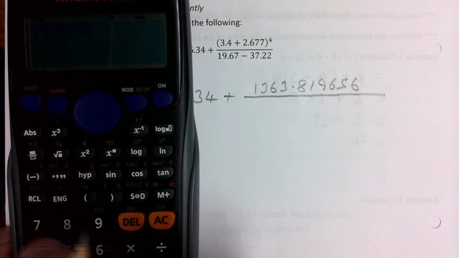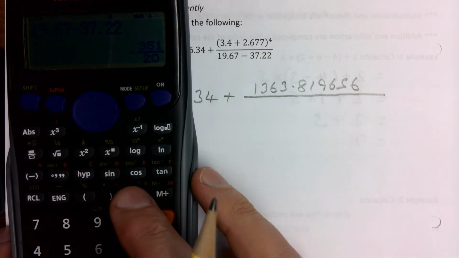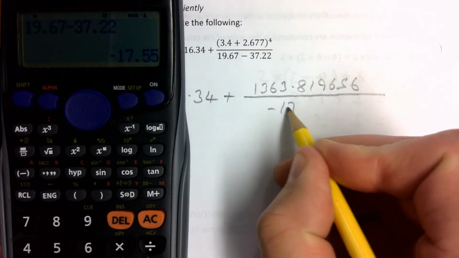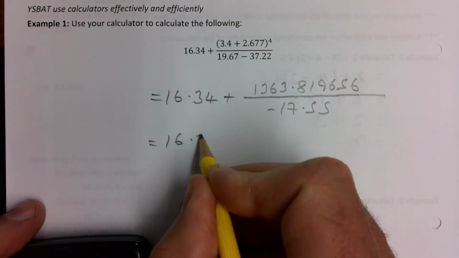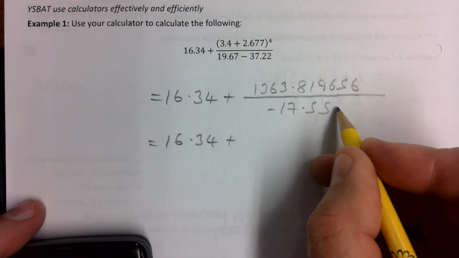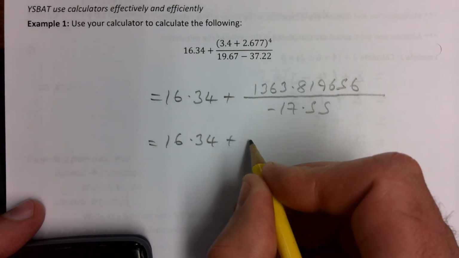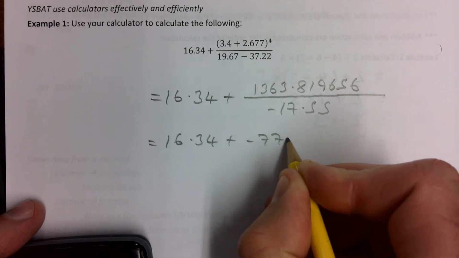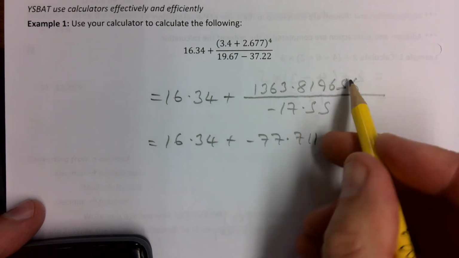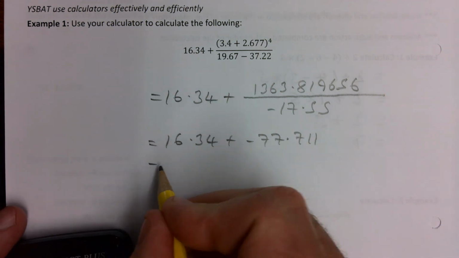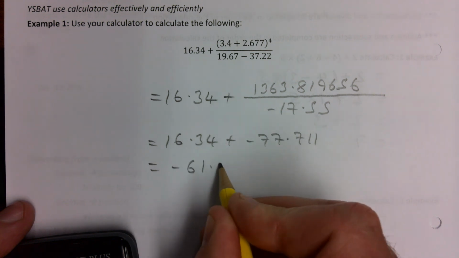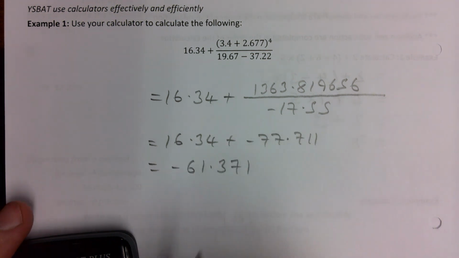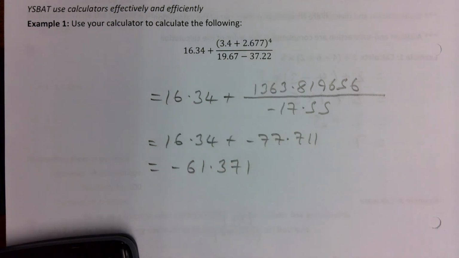19.67 take away 37.22 obviously gives a negative, and that's minus 17.55. 16.34 plus, and I now do this sum here, I divide these two things, and it's going to be minus 77.711, that divided by that. And finally 16.34 plus minus means take it away, minus 61.371. If I was you, I'd practice that again on my calculator to make sure I'm getting the correct answer, and that works out from there.